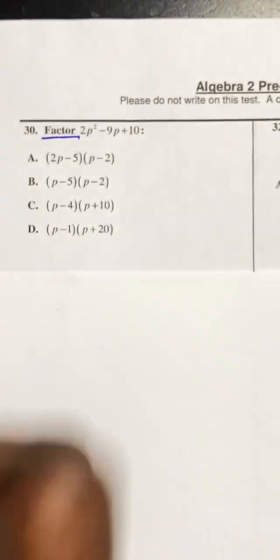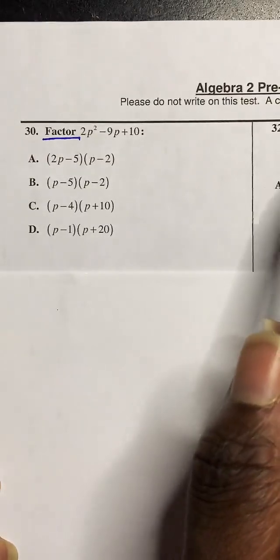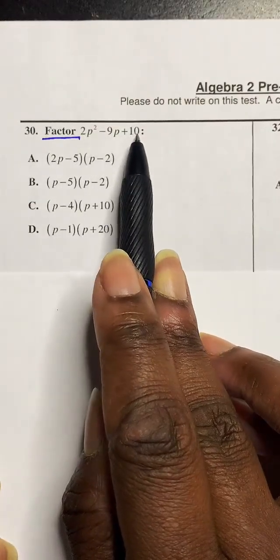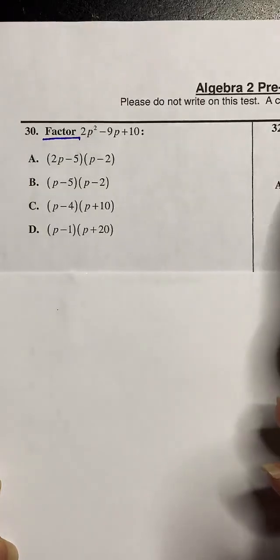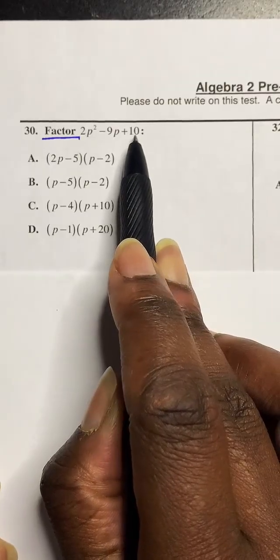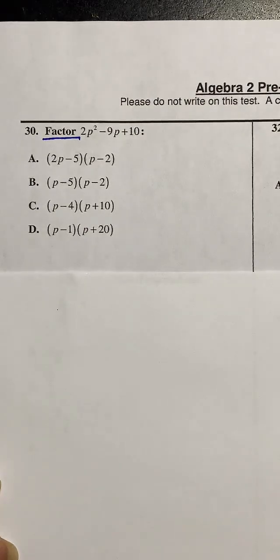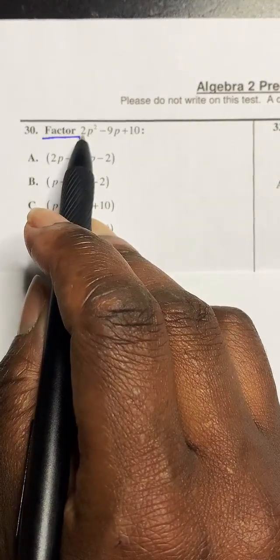Okay. Now, anytime they say the word factor, we have to think, first off, do we have what's called a GCF, a greatest common factor? Is there a number that 2, 9, and 10 have in common? Well, the only thing they have in common is 1, so that doesn't help us. Now, do they all have a variable of p? Well, no, because 10 doesn't have a p next to it. So we do not have a GCF, okay? So now we're trying to think. The number that's in front of your p squared, we have this in what's called standard form.